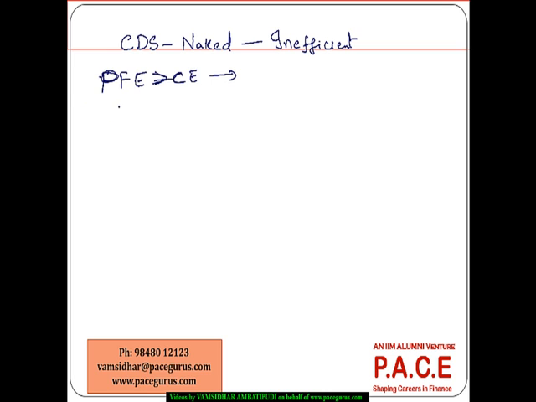Let's look at another dimension of the CDS market, or probably another problem with the CDS market. We can also talk about the delivery squeeze. The amount of notional that is required to be delivered is much greater compared to the amount of outstanding debt.